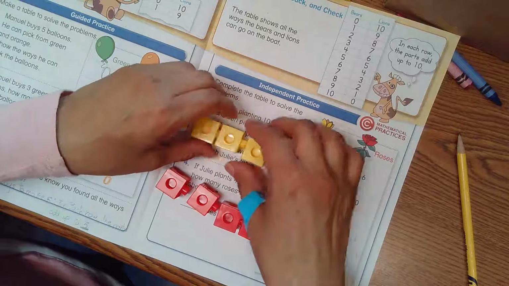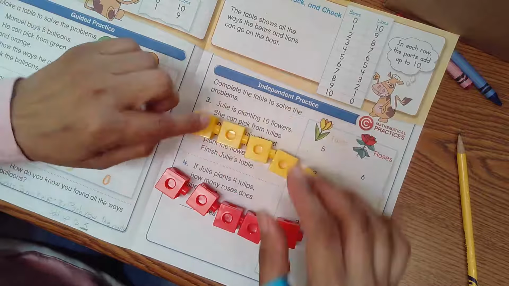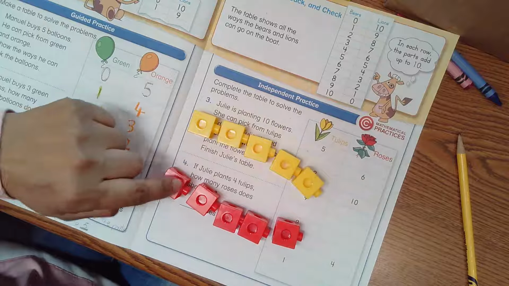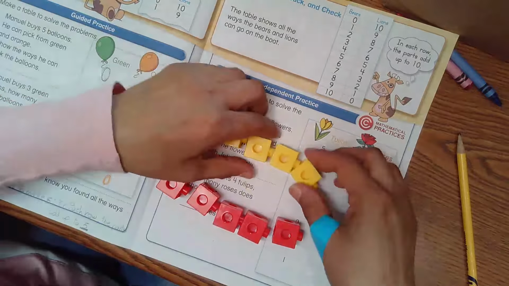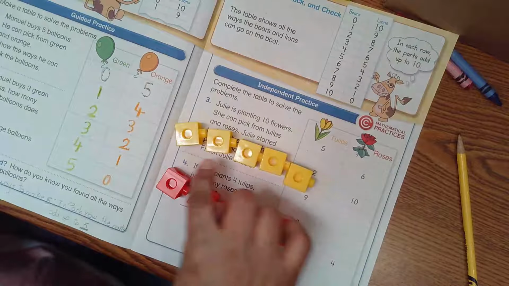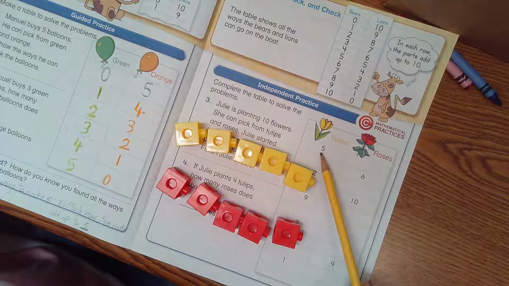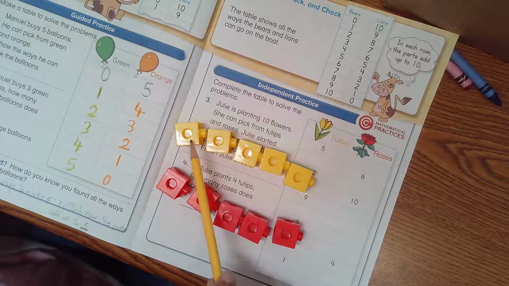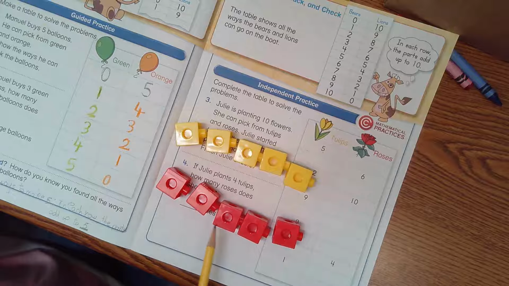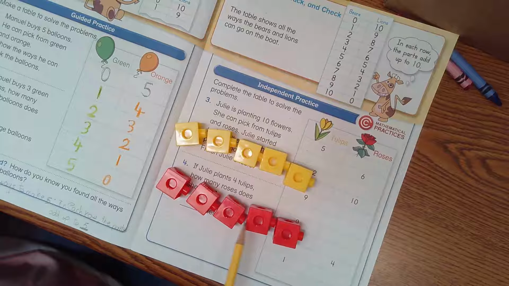All right, total 10. 1, 2, 3, 4, 5, 6, 7, 8, 9, 10. So her first choice was 5 yellow tulips. 1, 2, 3, 4, 5. 5 yellow. So what do you think the second choice would be? 1, 2, 3, 4, 5.